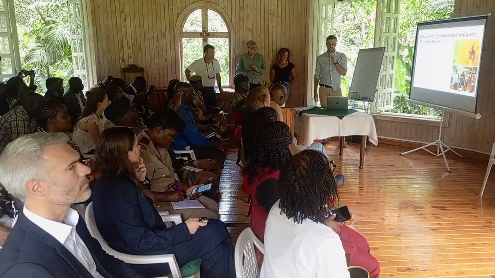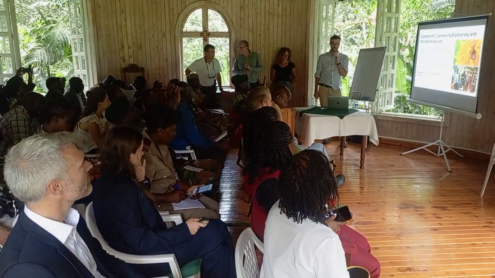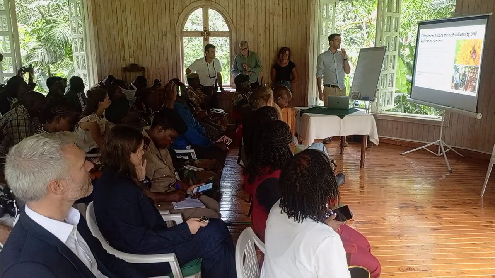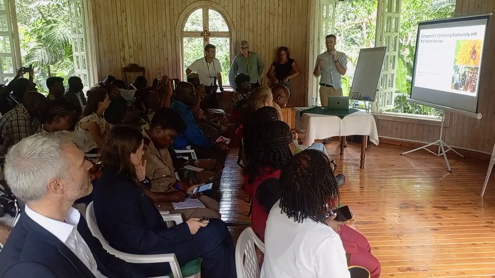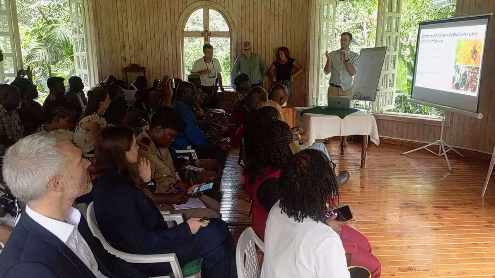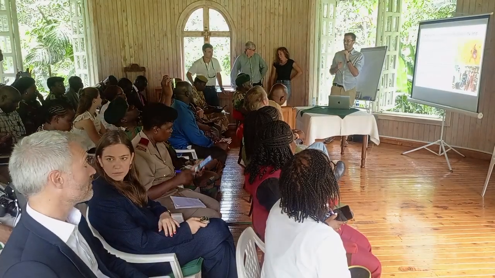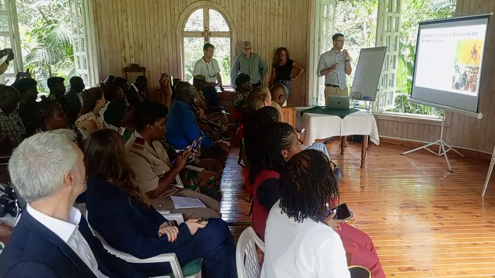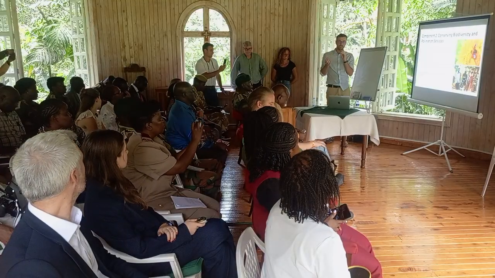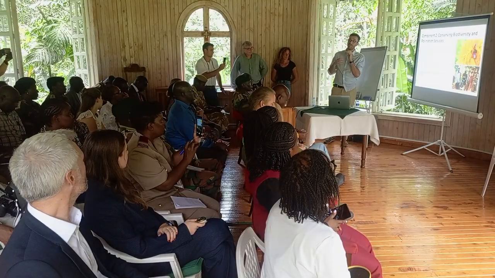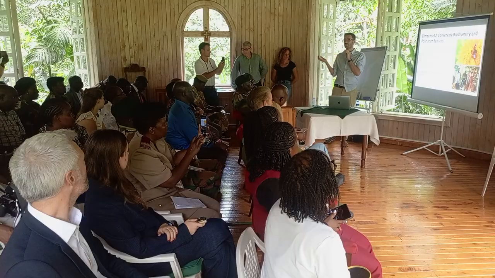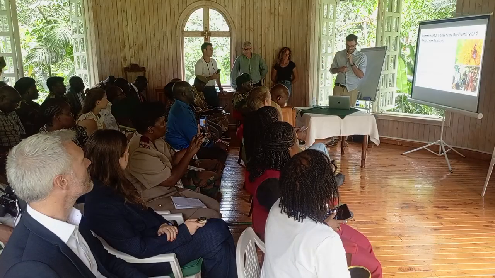The second component is about biodiversity conservation and pollination services. So we will have this field assessment of pollinators to look at bees, but also other pollinators that are linked to the forests, and to see if this biodiversity is maintained when we have less forests, or if we have losers and winners of deforestation.